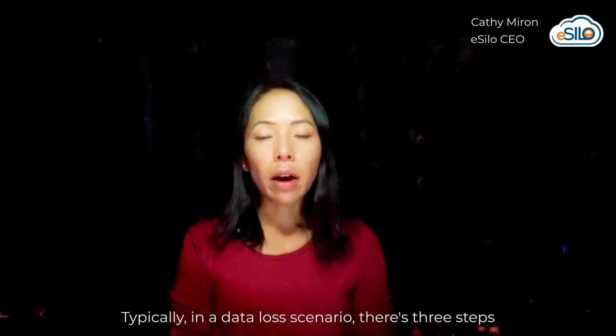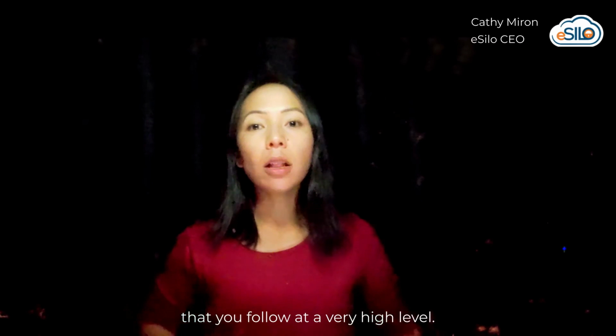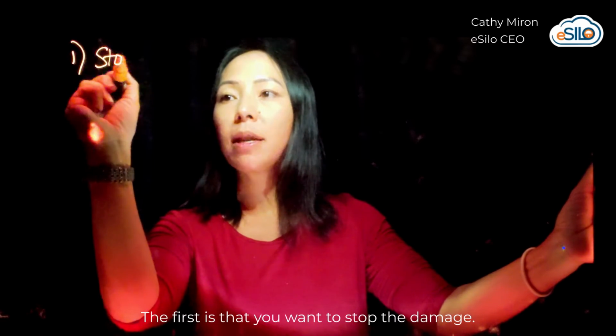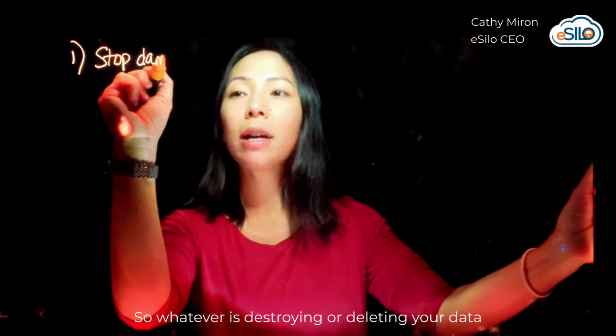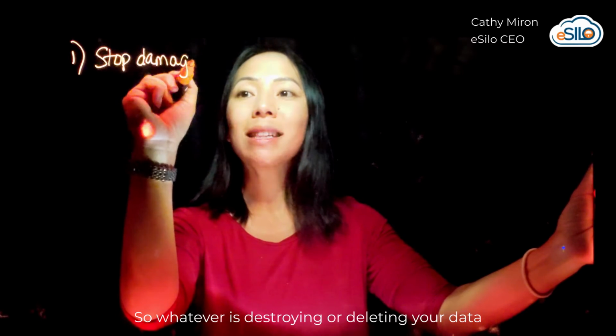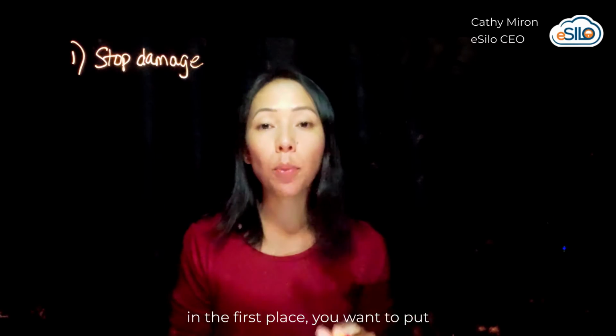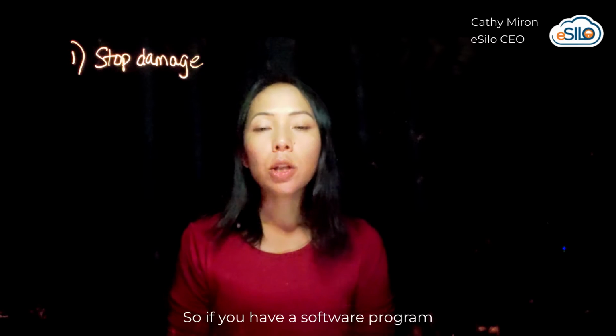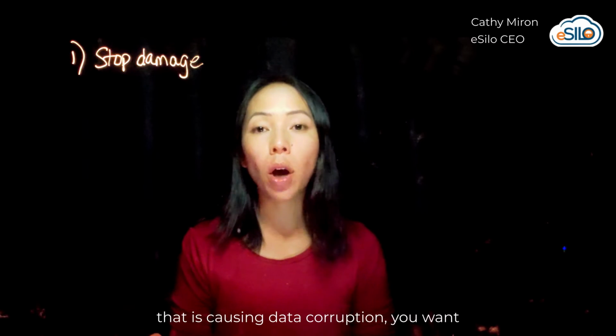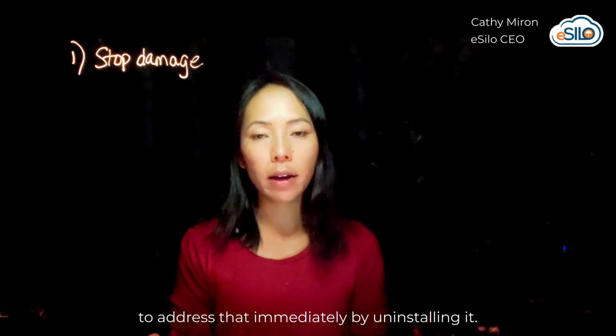Let me explain. Typically in a data loss scenario, there are 3 steps that you follow at a very high level. The first is that you want to stop the damage. So whatever is destroying or deleting your data in the first place, you want to put an end to that very quickly. If you have a software program that is causing data corruption, you want to address that immediately by uninstalling it.